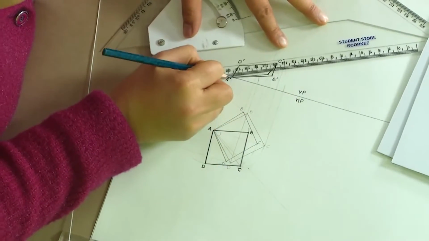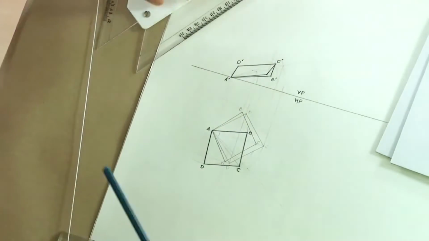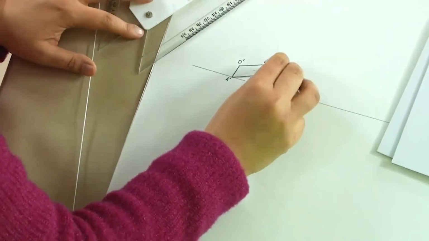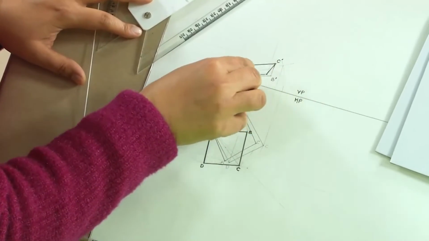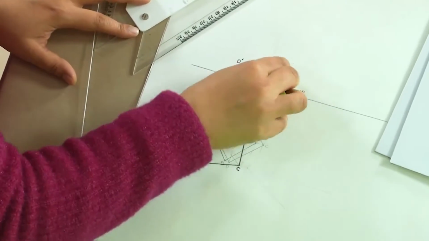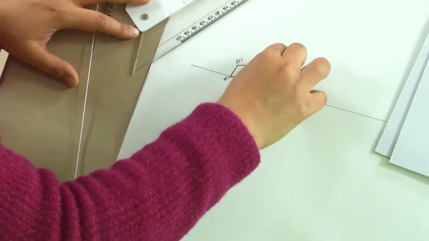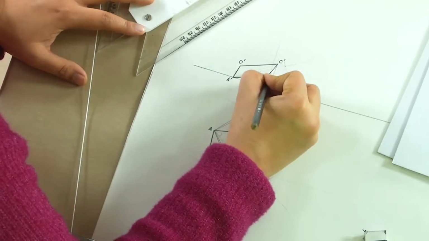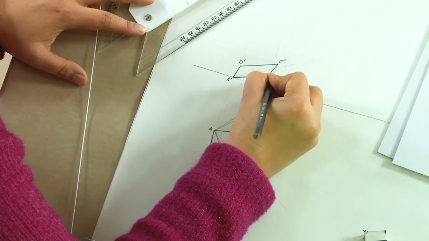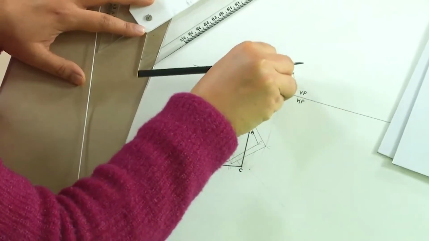So it will always be that you will have the projections matching up both in HP and VP, which is a mandate for orthographic projections because they are perpendicular. So this is our final projection B dash.